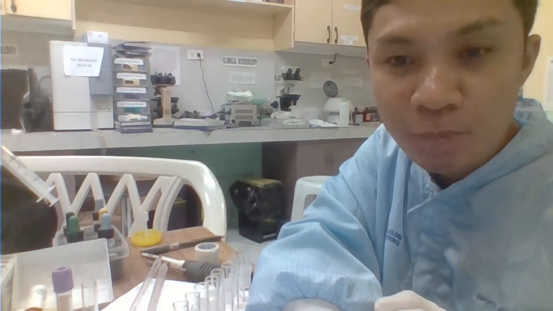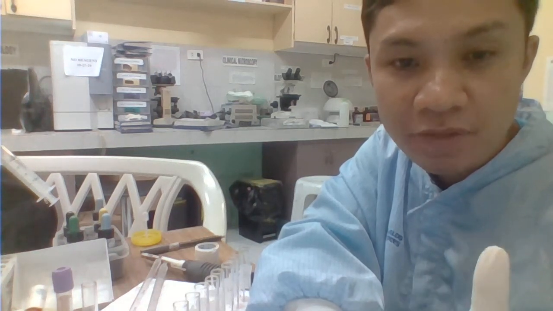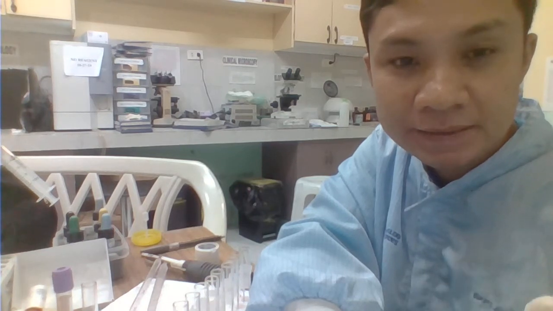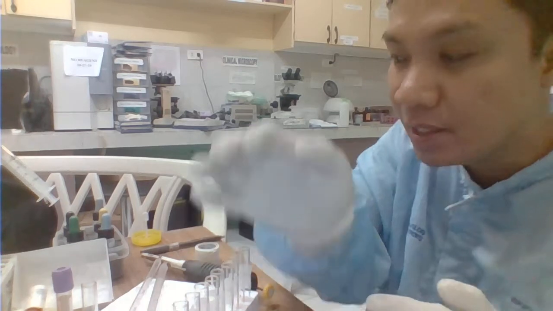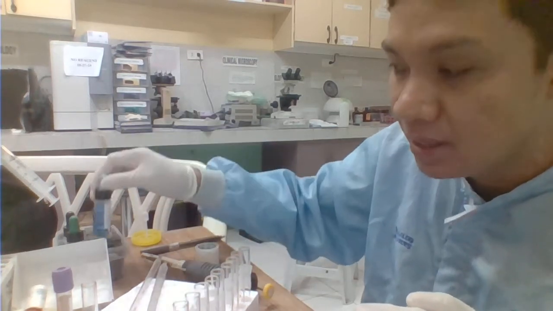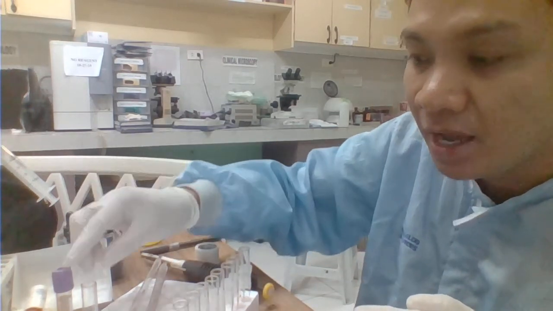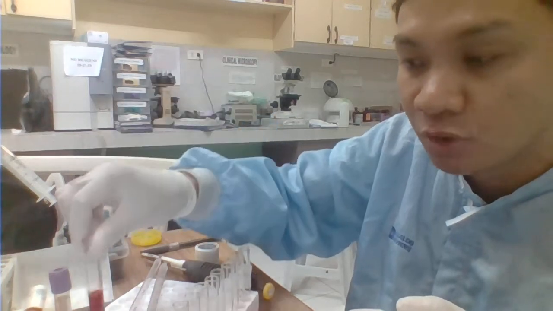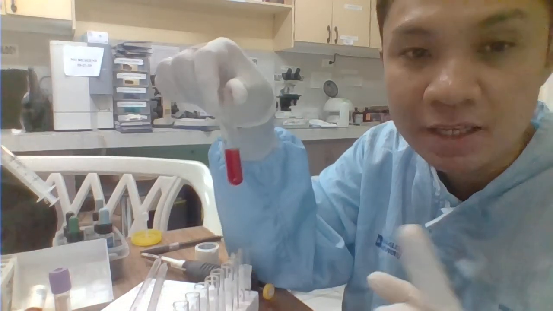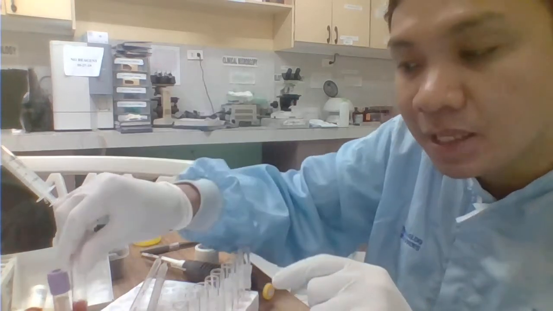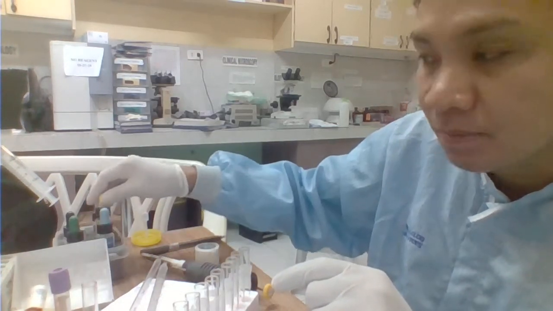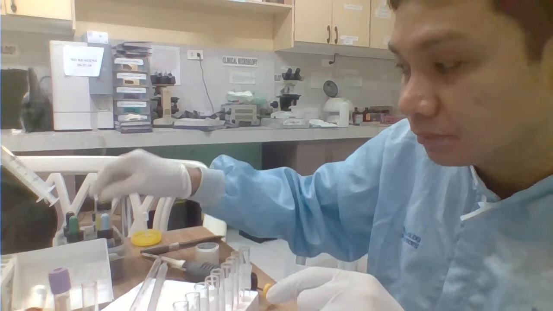Okay, today we're going to perform the determination of the titer of our Antisera. Since we are detecting the Antisera, this is antibody. So our agent for that would be your red cell suspension. Ang red cell suspension natin came from a known B na patient. So we'll be detecting here the titer of your anti-B Antisera.